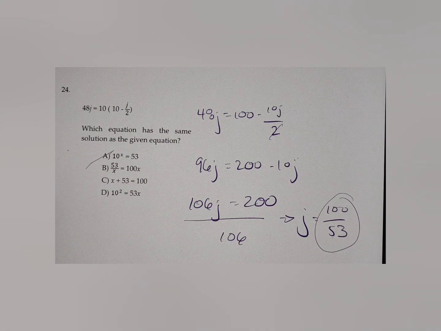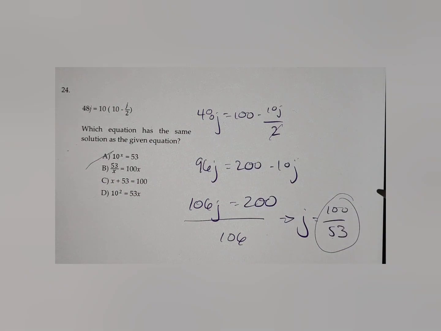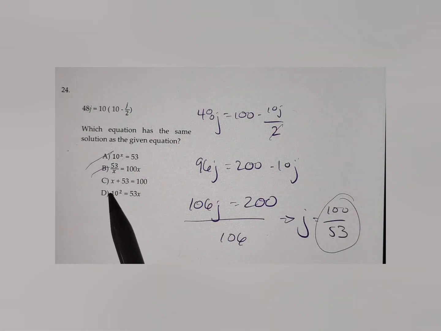If you wanted another way to test that too, we could also just plug this in to our x value and see if it makes a true statement. That's another way to solve these that might be a bit more confidence producing. Let's try letter B. So 53 divided by 100 divided by 53 equals 100 times 100 over 53. That's not going to be a match either, so we can eliminate B.